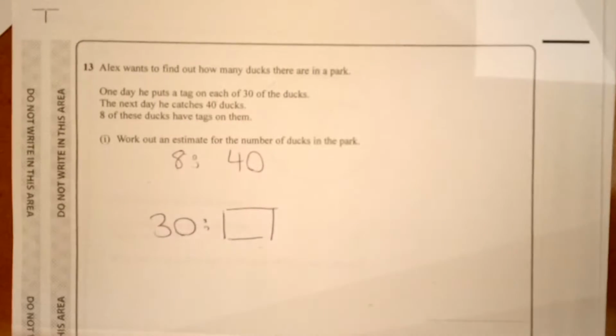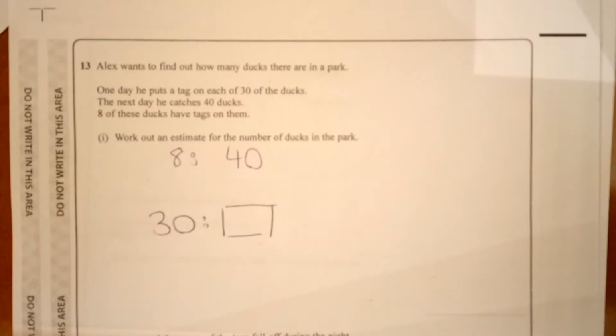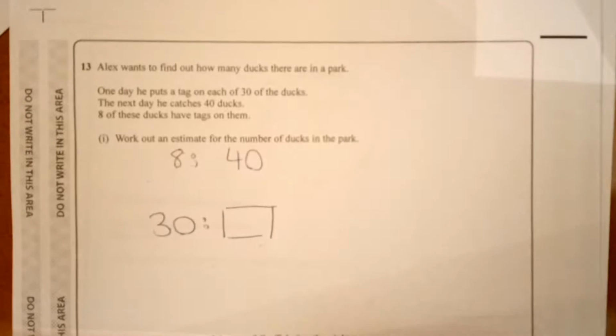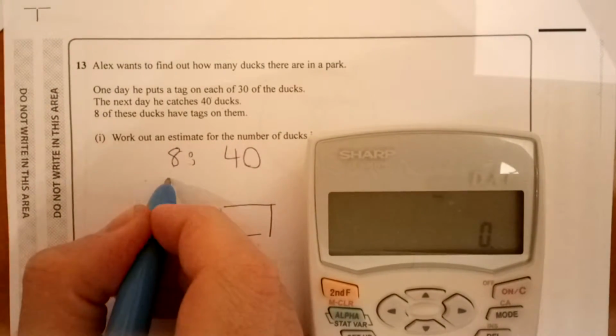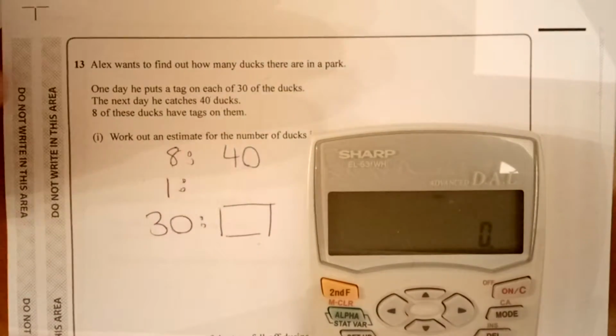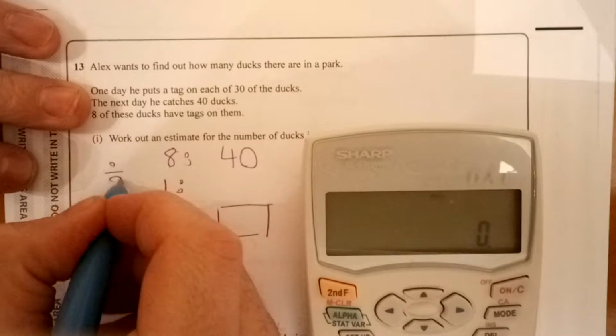So now we have to ask ourselves, how can we make an equivalent ratio from 8 to 30? Now, 8 doesn't actually go into 30, so we need to go by a different number. A number that will always work will be 1. There are other numbers we can go by, but 1 would be nice. How do you get from 8 to 1? You divide it by 8.